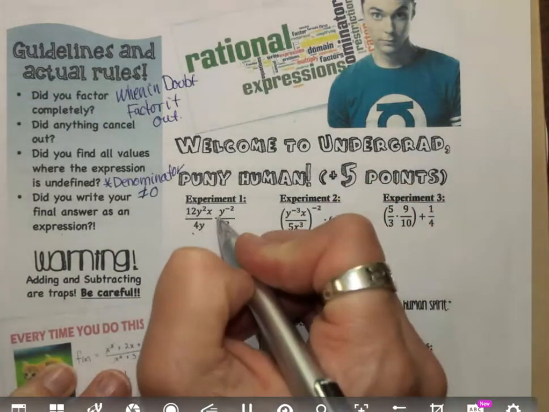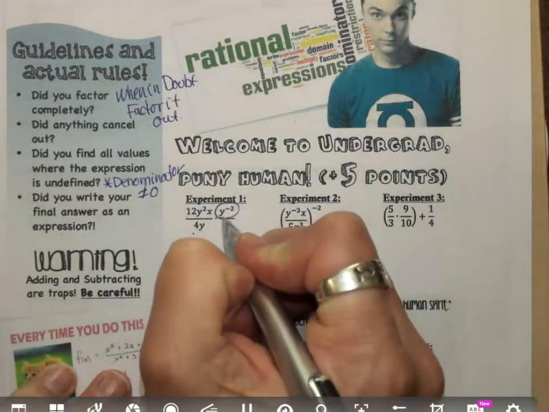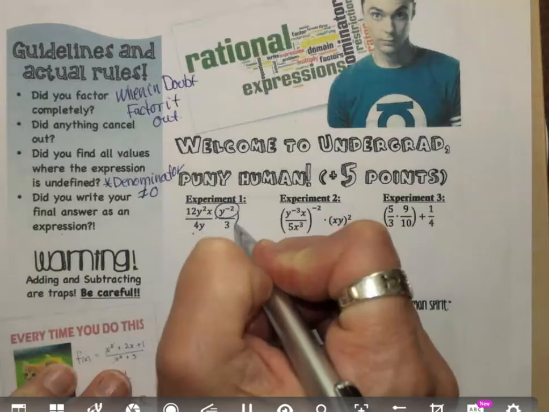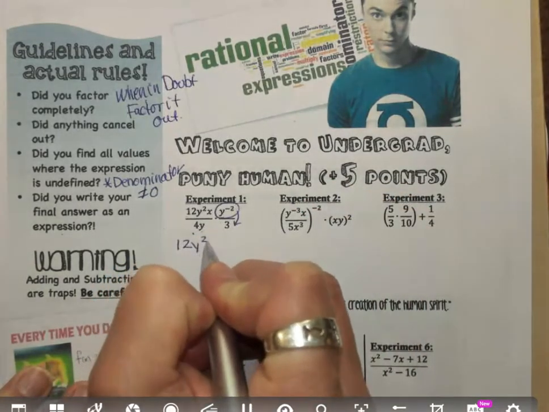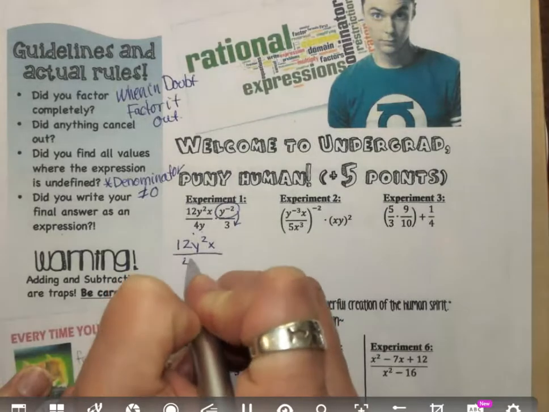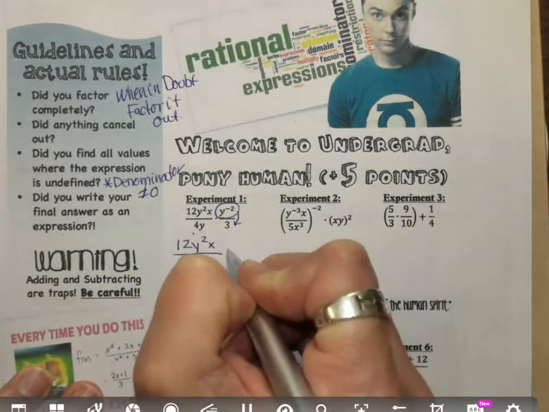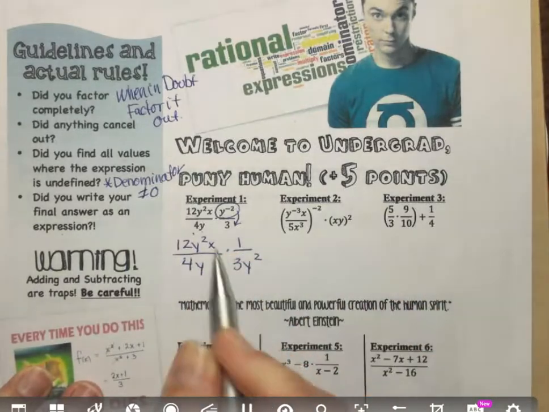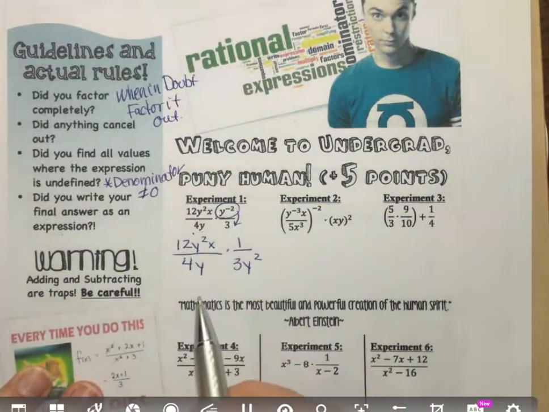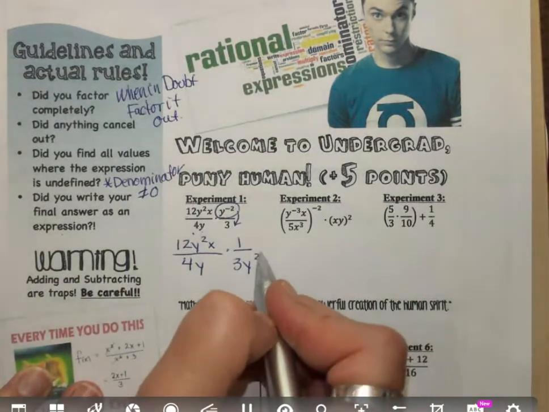So sometimes we talk about getting our negative exponents, simplifying those out. You could do it that way. So I have 12y squared x over 4y. Well, everything went to the bottom, so it'd be 1 over 3y squared. Or you could add your exponents. That's up to you.